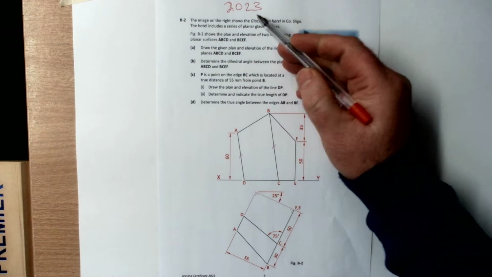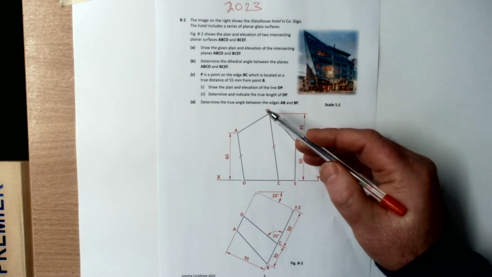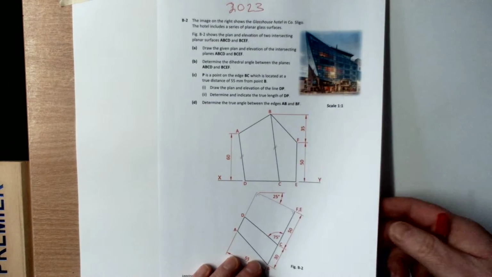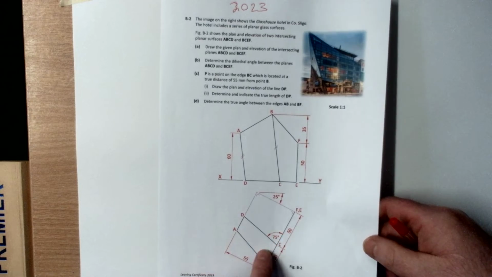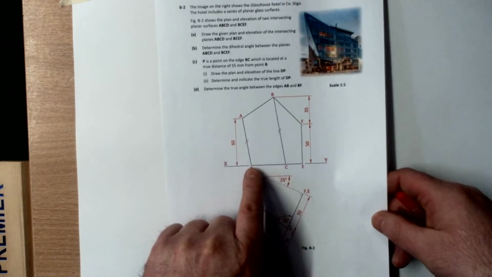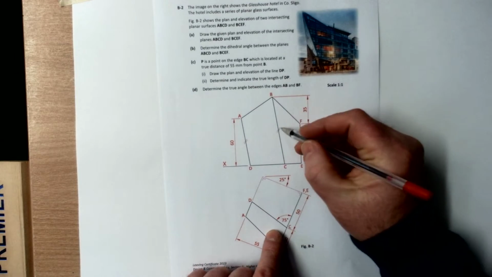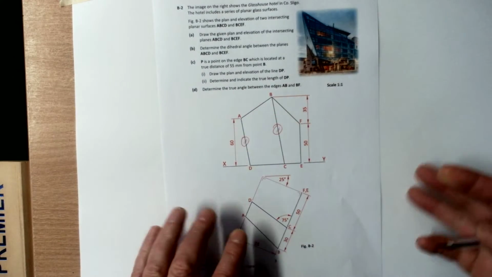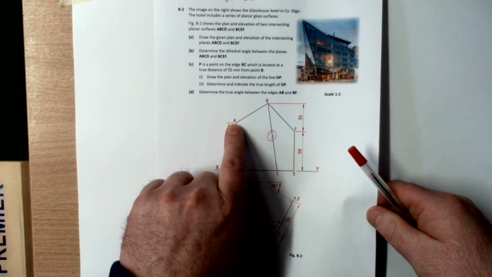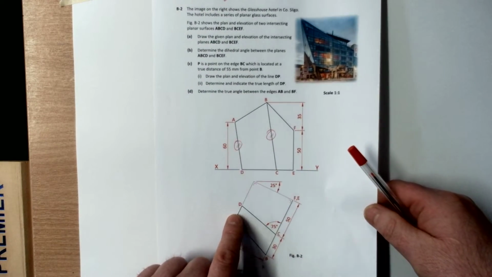So lads, I'm going to look here at the 2023 question. I've started the setup of it and did all the easy bits and indexed all the easy bits. What you needed to notice here was the parallel symbols. So DA is parallel and A is up 60.